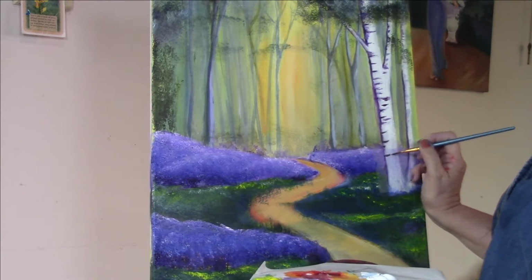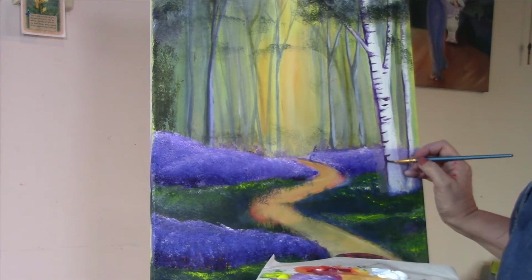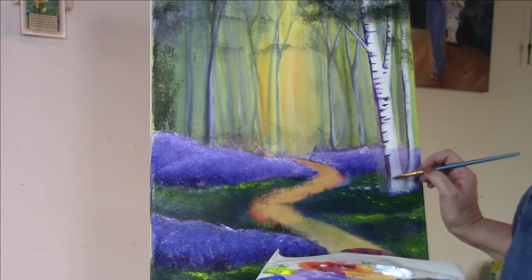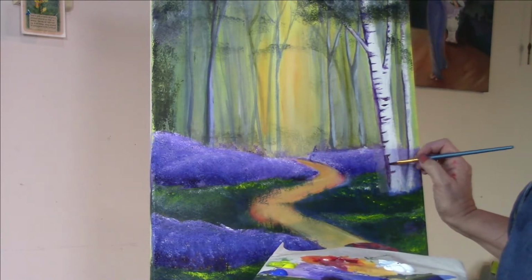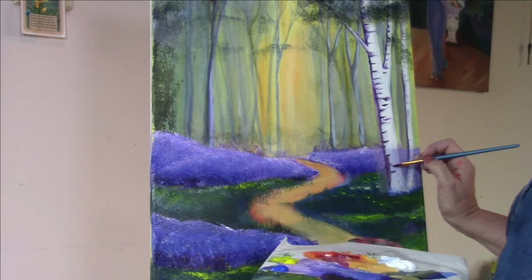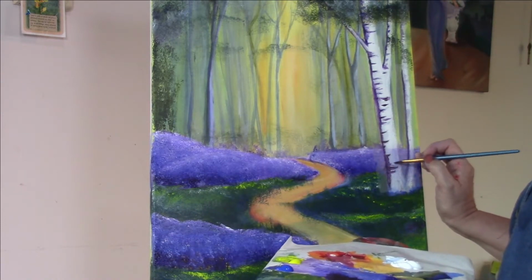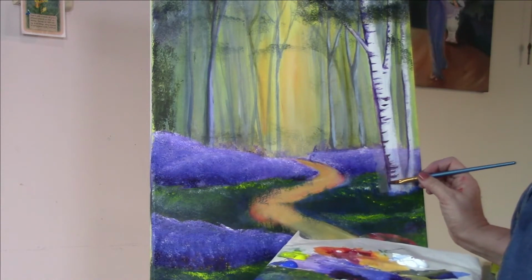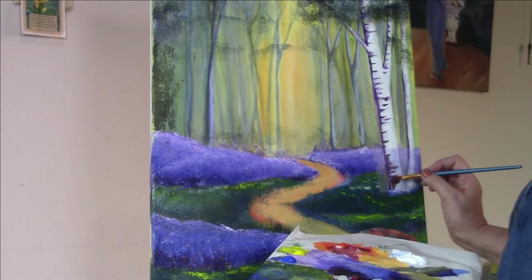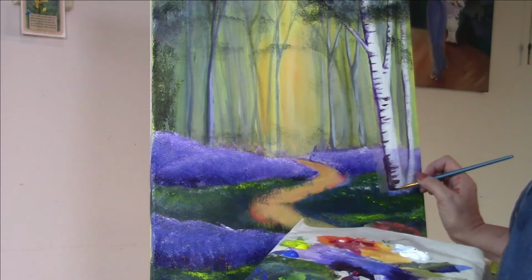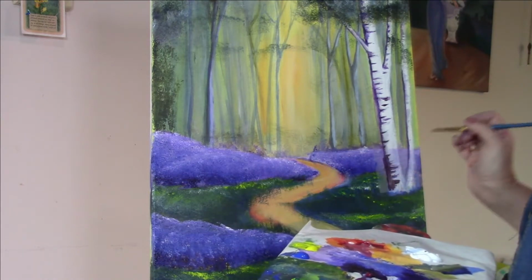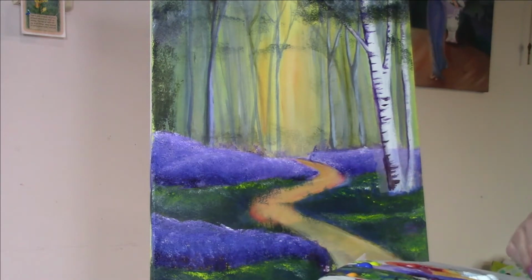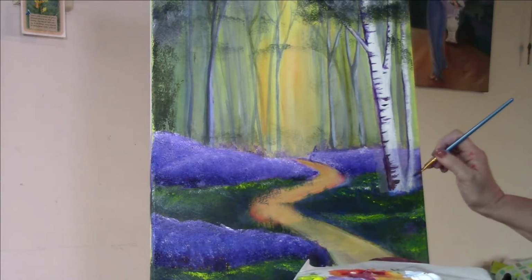What I will do is at the bottom I will make it darker, because it catches the shadow of the leaves and the branches as well. So I'll make this a little bit darker. And I will do the same on the other side as well.